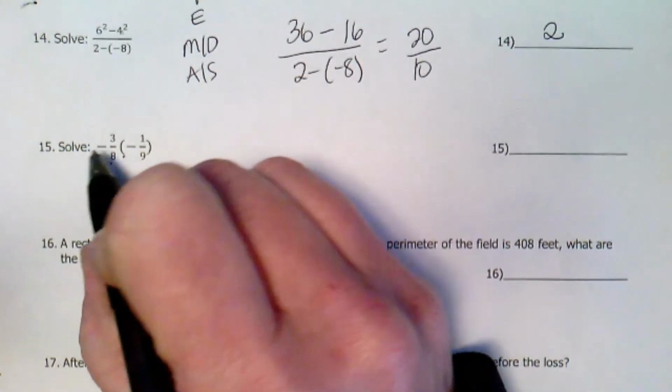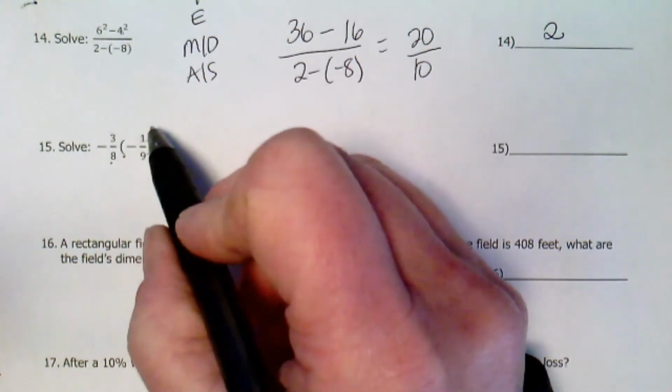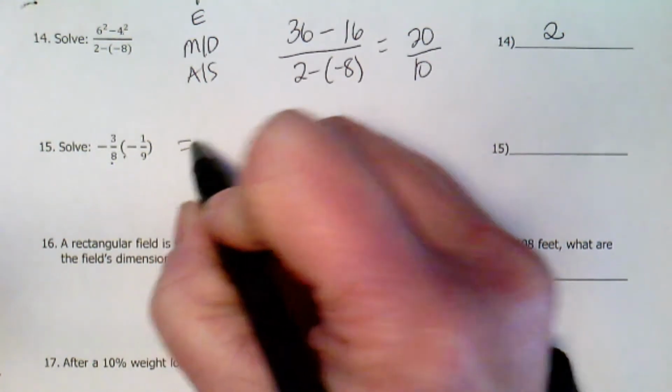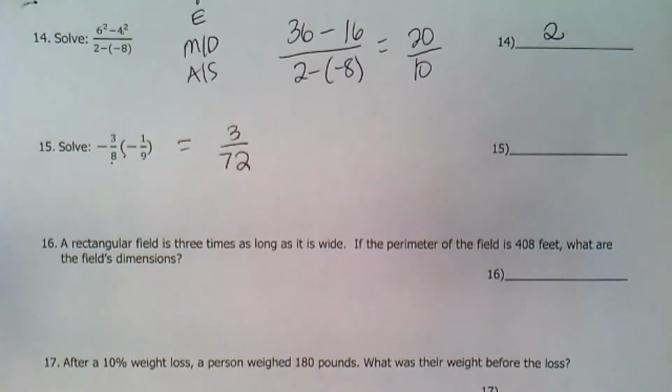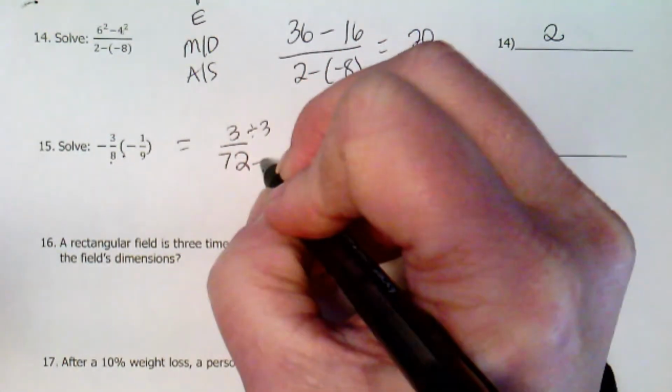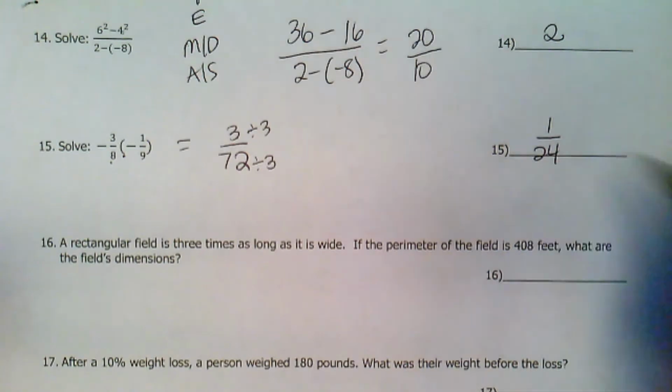So first thing to remember is a negative times a negative is a positive, and then the next thing to remember is just to multiply the tops and multiply the bottoms and then simplify. So 3 times 1 and then 8 times 9, and we can divide both those by 3, and we're left with 1/24.